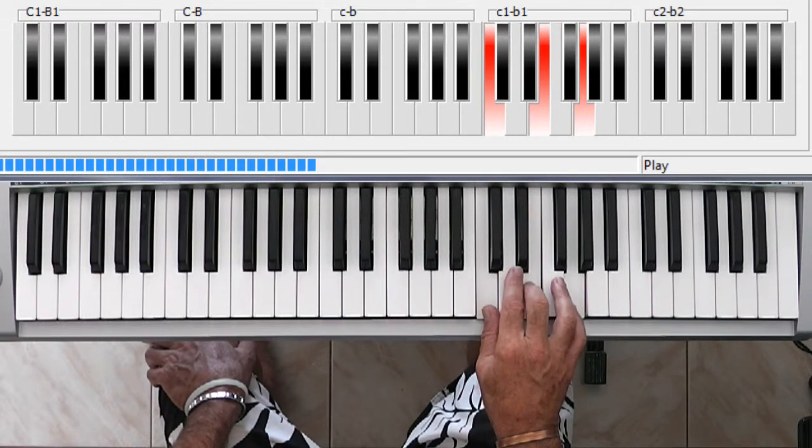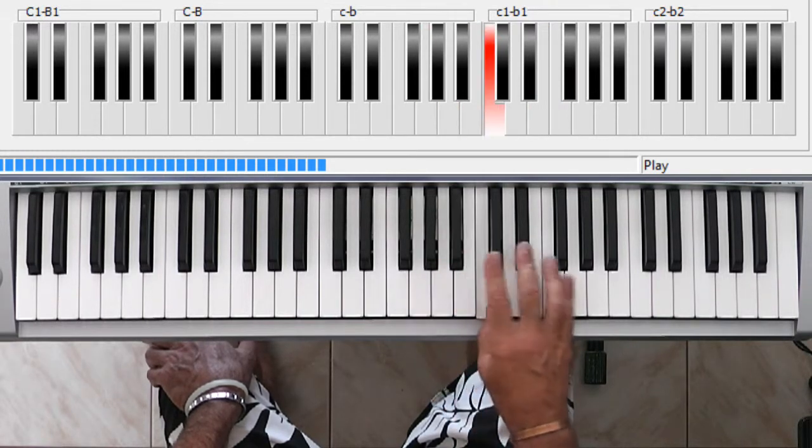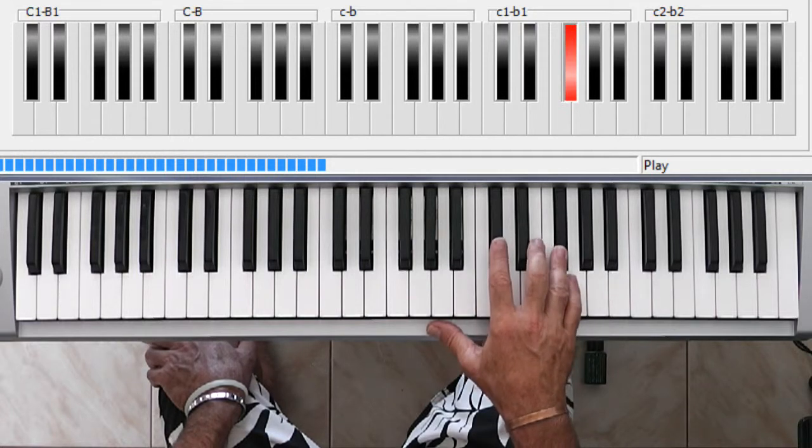And this was so for every key. For instance, let's look at G. The G scale has an F sharp in it, of course.